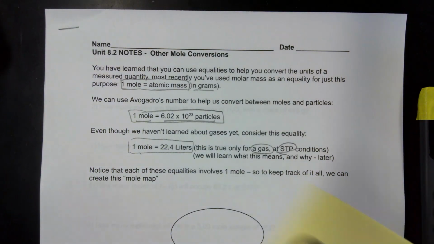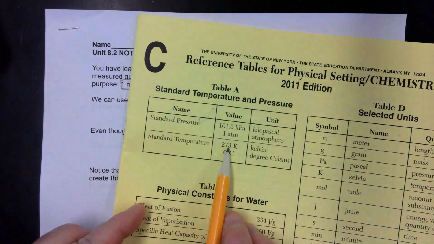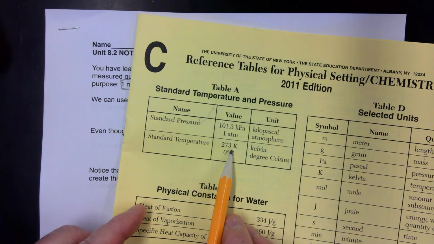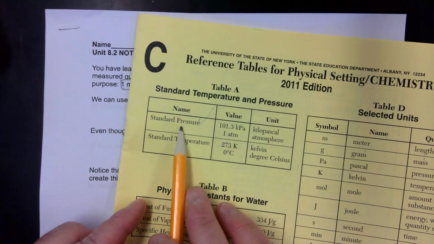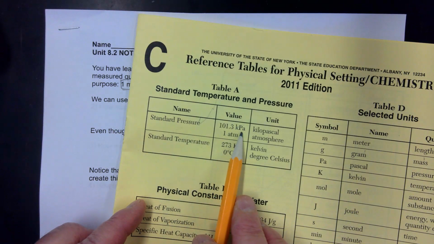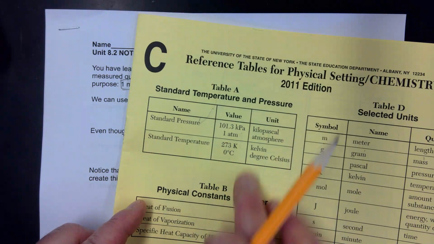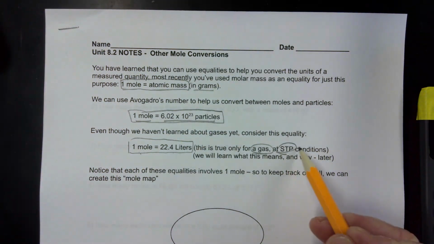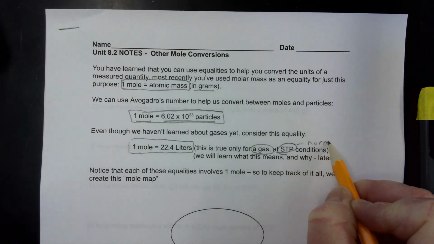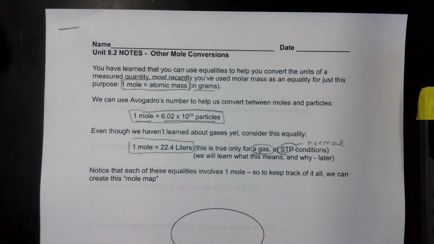Well, if you look at our reference tables, we can see that standard temperature is 273 Kelvin, or 0 degrees Celsius. Standard pressure is 101.3 kilopascals, otherwise known as 1 atmosphere. So these are basically normal conditions. And that's what STP is. This is just essentially saying normal conditions.